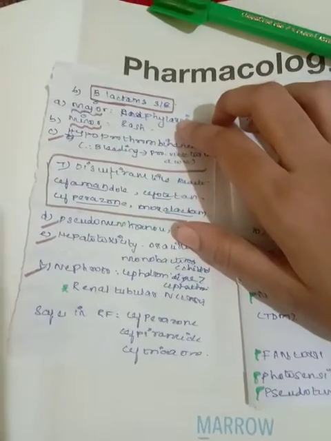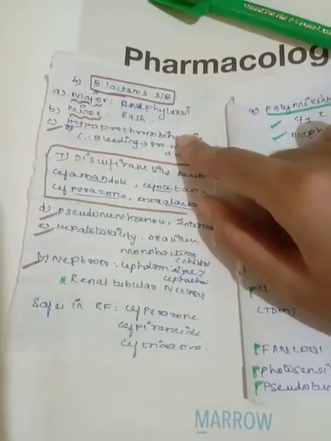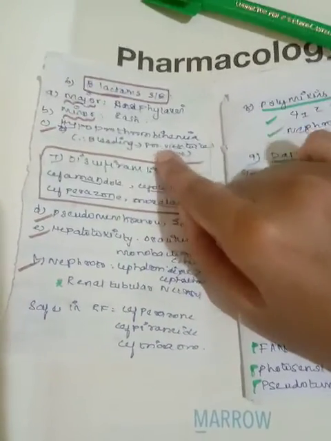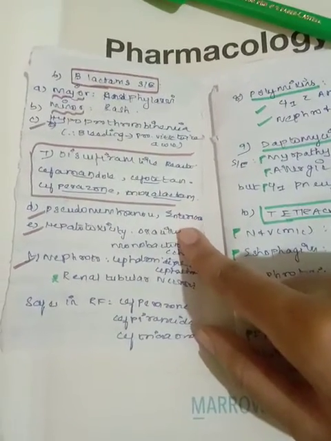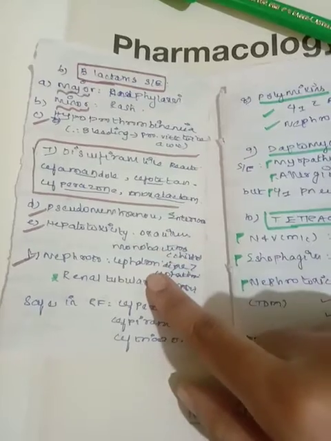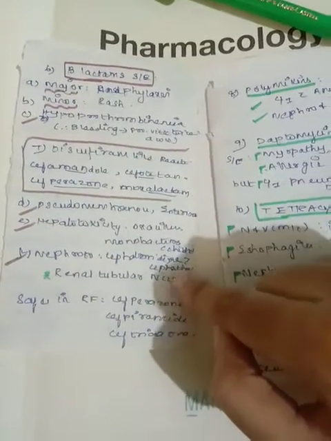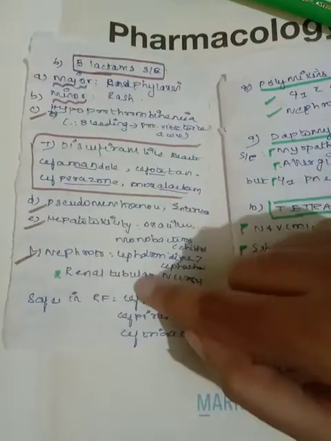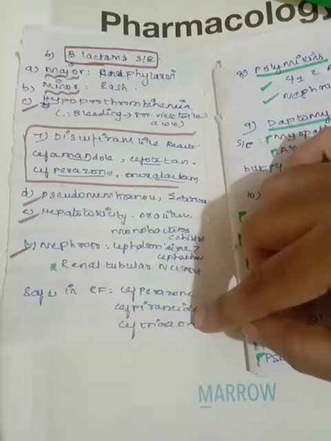The major one will be anaphylaxis and the minor will be a rash and also hypoprothrombinemia. Because this produces bleeding, prophylactic vitamin K should be administered, right? Then there is pseudomembranous enterocolitis and then hepatotoxicity, nephrotoxicity. In nephrotoxicity especially, it causes renal tubular necrosis, right? Then the antibiotics safe in renal failure are ceftriaxone, cefoperazone and ceftriaxone.